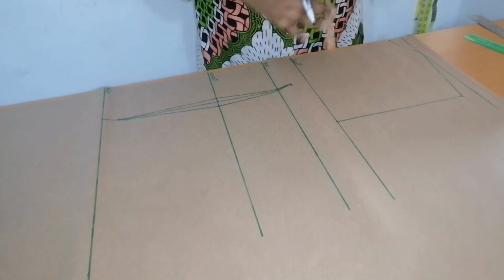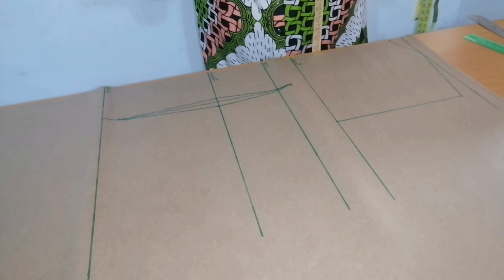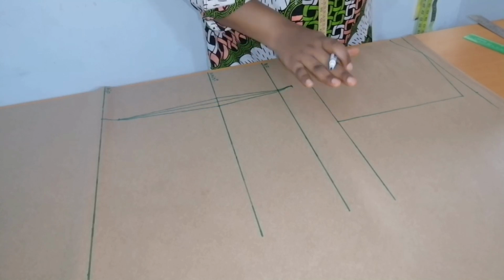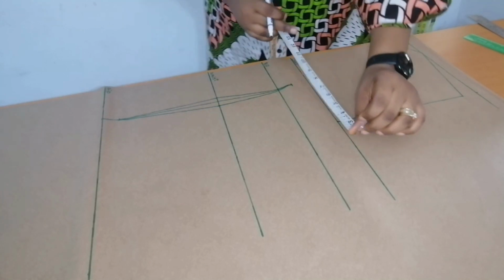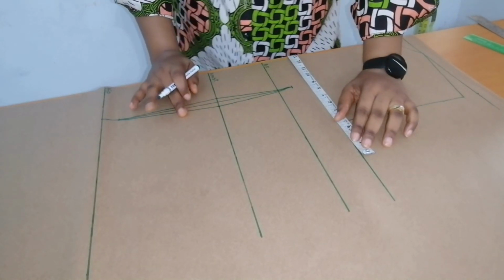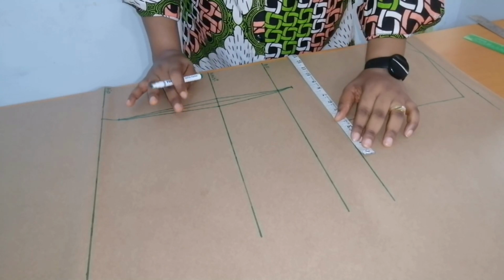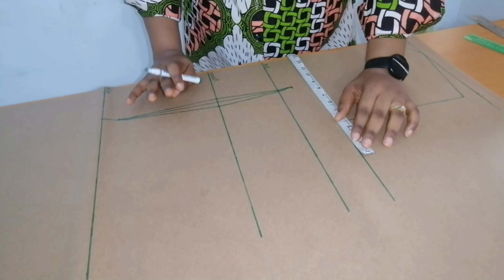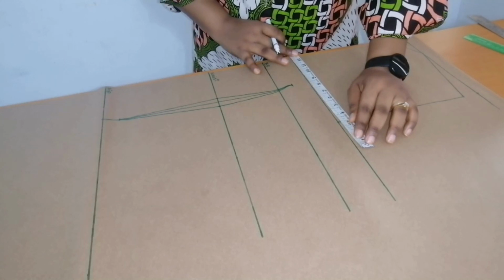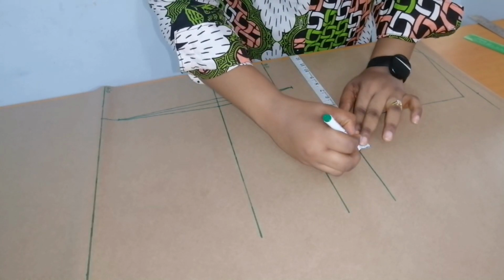At the chest line, I'm going to insert my bust measurement. The same measurement that I inserted on the front pattern paper is the same measurement that I'm going to insert on the back pattern paper as well. My bust measurement is 44 inches. 44 inches divided by 4 is 11, plus half an inch ease allowance, which makes it 11.5, plus 1 inch seam allowance, which makes it 12.5. This is 12.5.